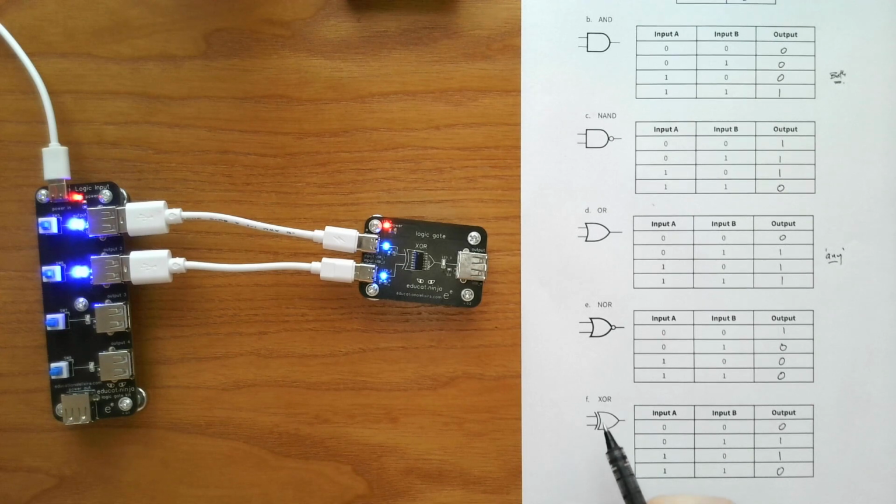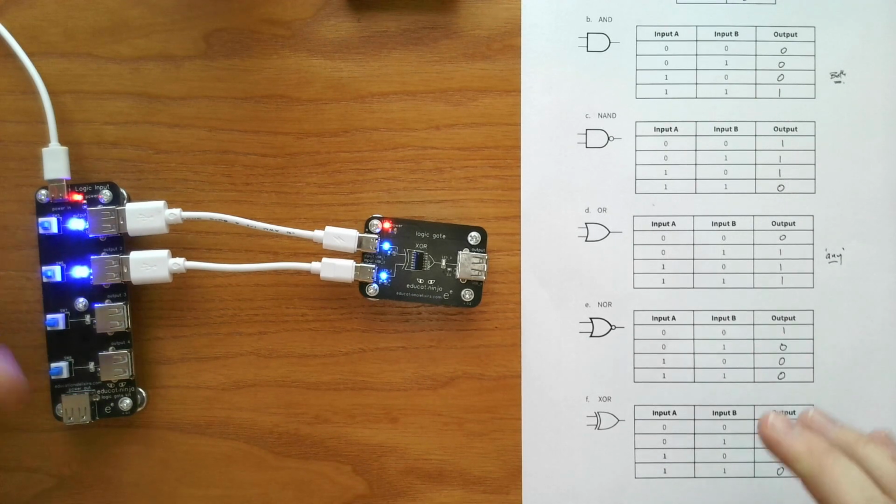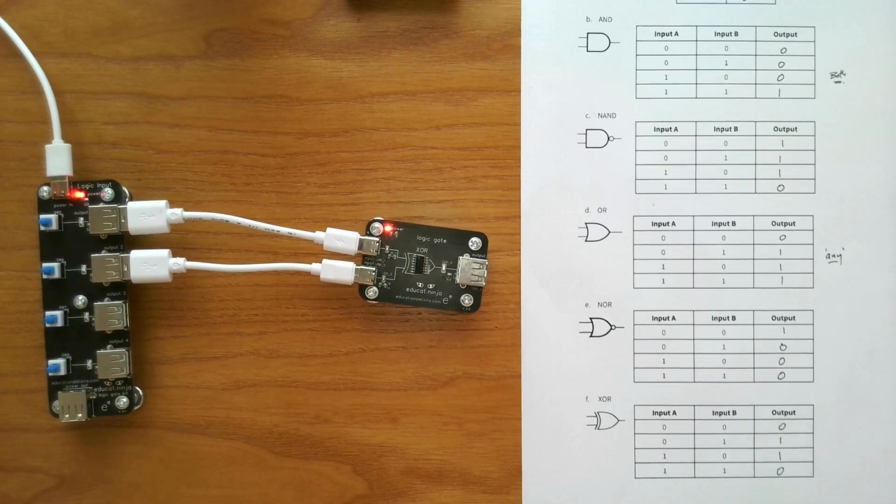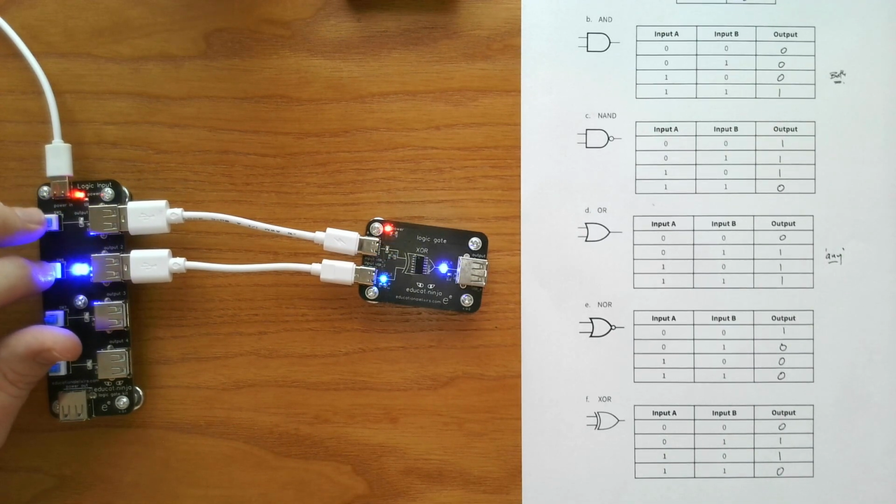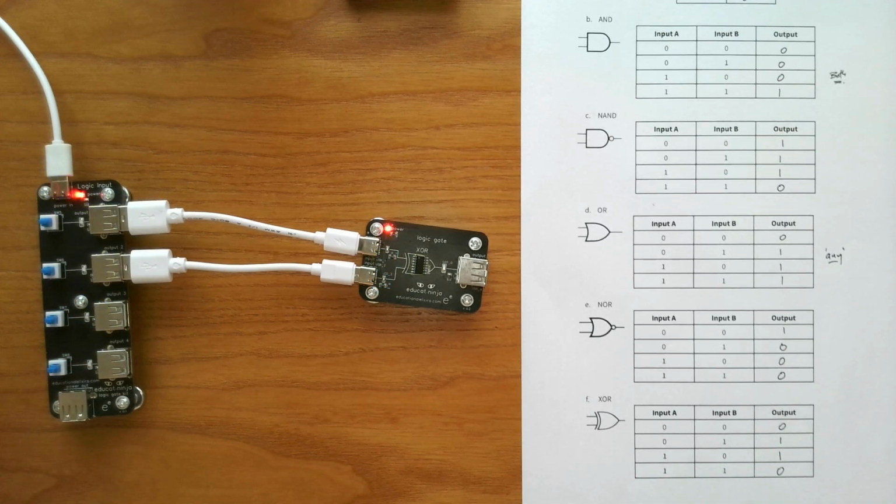And you might notice that it has this double curve going into the logic gate here. Okay, so let's just turn this off. First input, yes. Second input, yes. Both inputs on, off, and no input is also off. So it will only accept a single input.